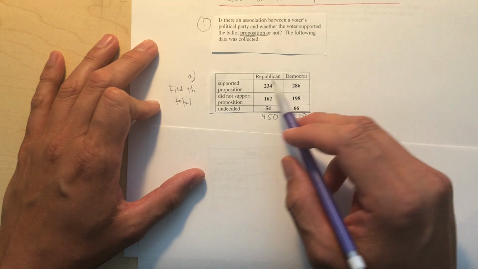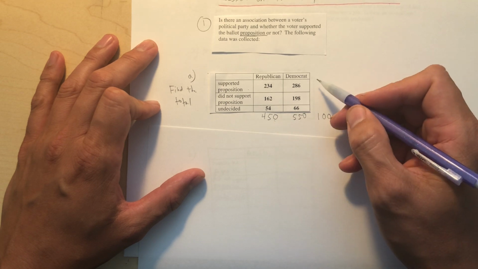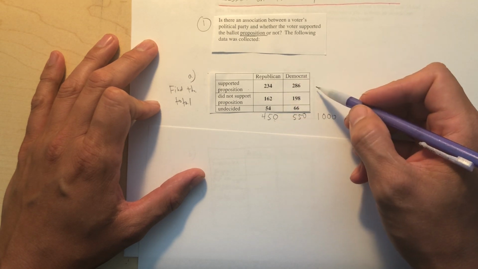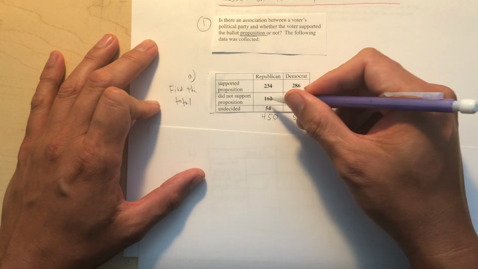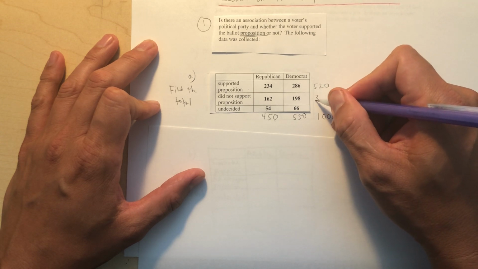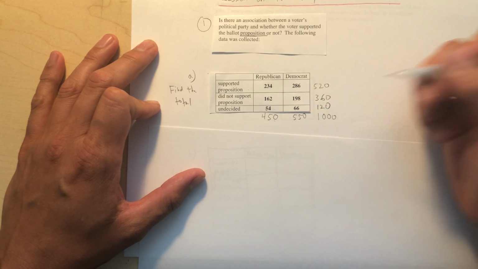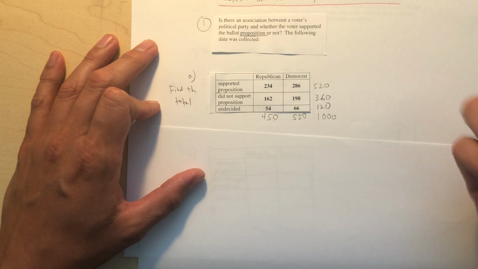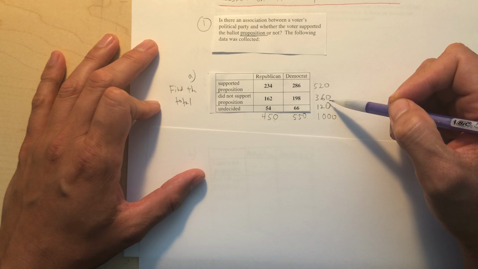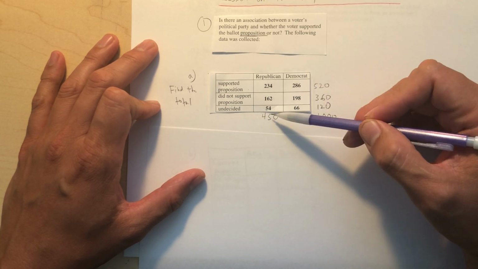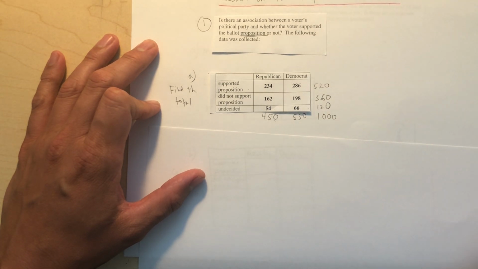How many people supported? This is a different type of total, because the 450 only represents Republicans. Let's say they did the survey, how many people actually supported the proposition? You have to add those two also, 520. And then how many people did not support? 360. Add those two, and 54 plus 66 gives you 120. These numbers represent the total amount of something. 520 represents the total amount of people who supported, 360 did not support, and 120 undecided. The whole represents the amount of Republican and the amount of Democrat, and they all should add up to 1,000.